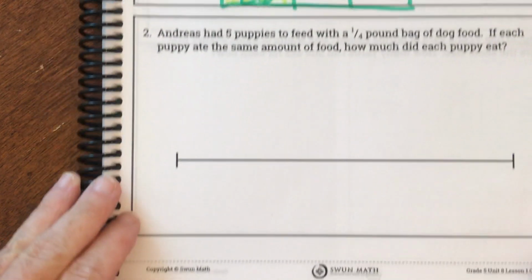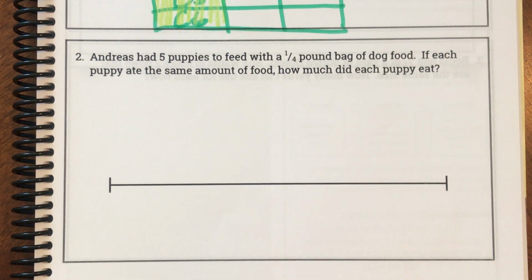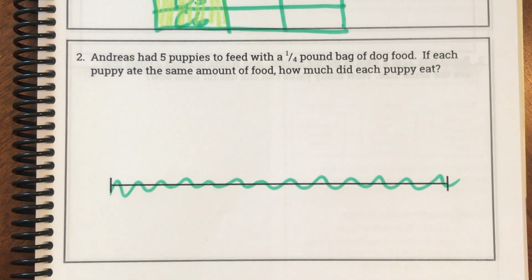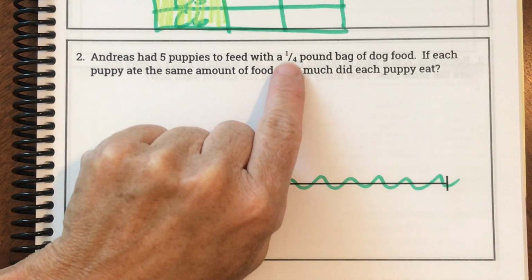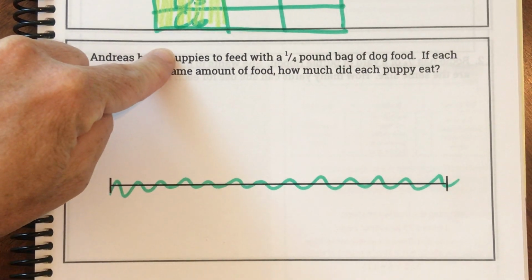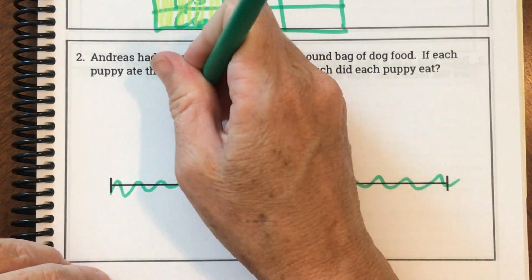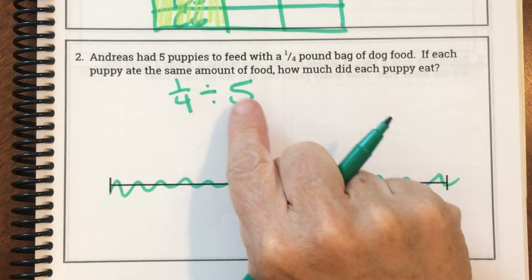Okay, let's look at number 2. It says Andreas has 5 puppies to feed with 1/4 pound of dog food. If each puppy ate the same amount of food, how much did each puppy eat? Okay, and I said we're not going to do the number line, we're going to stick with our area model. So let's think, am I dividing my 5 puppies into the food, or am I dividing my 1/4 pound of food into the puppies? Okay, we're not going to divide up our puppies into food. We're going to divide our food into our 5 puppies. So it's 1/4 divided by 5.